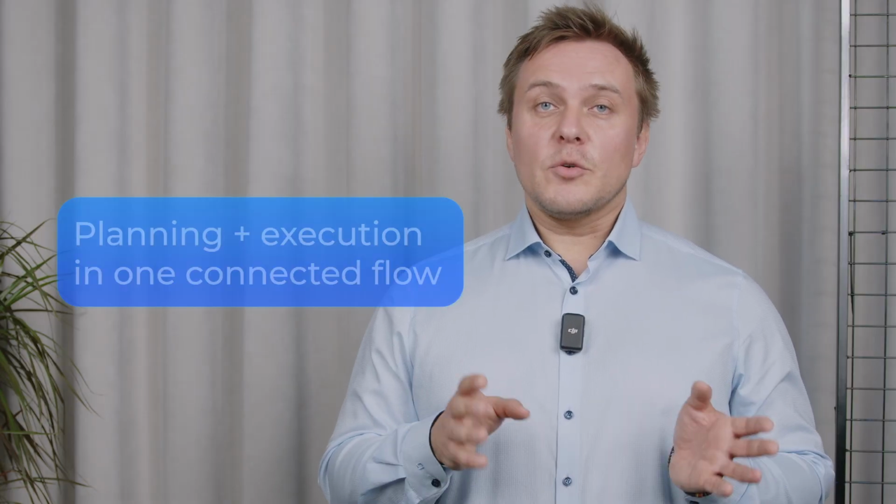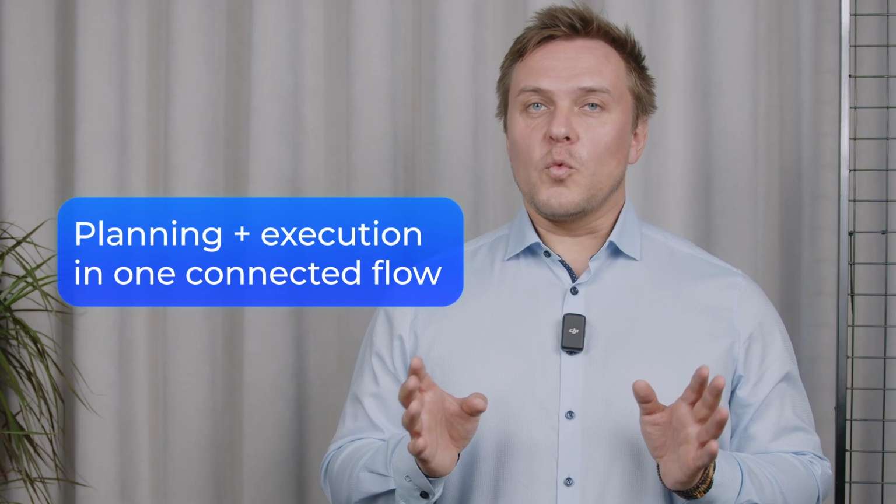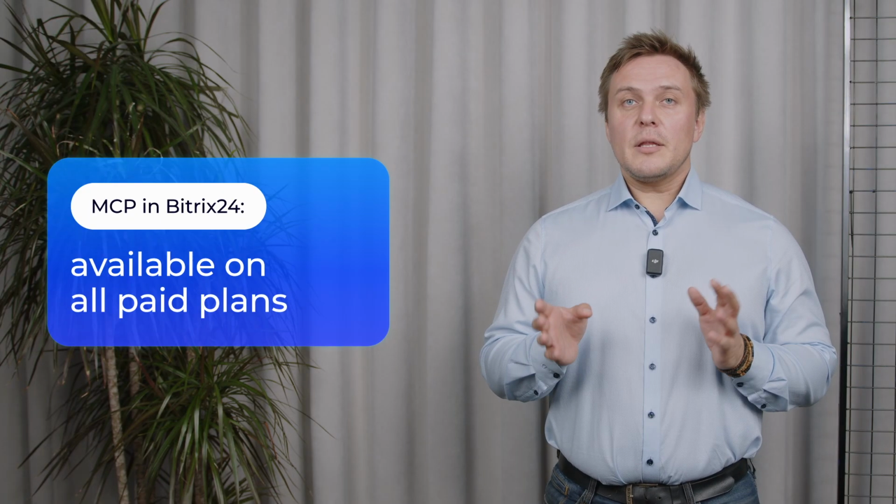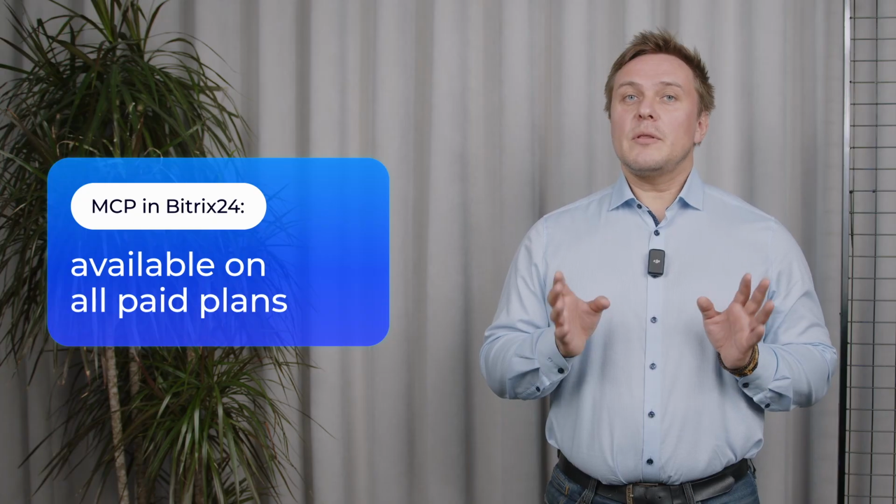MCP in Bitrix24 helps external AI tools work directly with your workspace, so planning and execution can happen in one connected flow. The connection process itself is really straightforward, non-tech, and takes only a couple of minutes to complete. With MCP server connection, you can work with tasks and CRM, reduce context switching, and use AI where it's most convenient for you. This tool is available on all of our paid plans, so if you're in one of them, you can go ahead and test MCP server connection now.